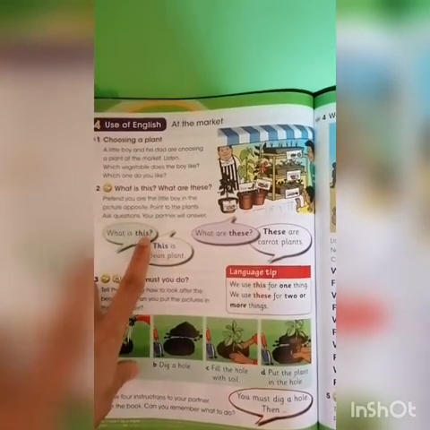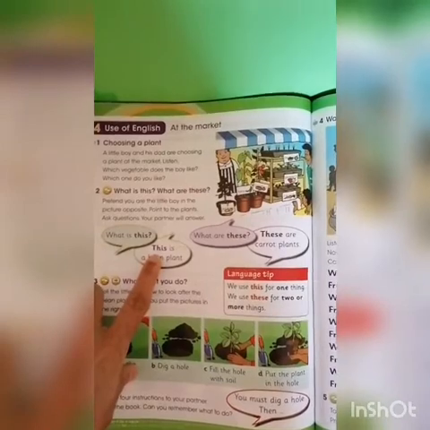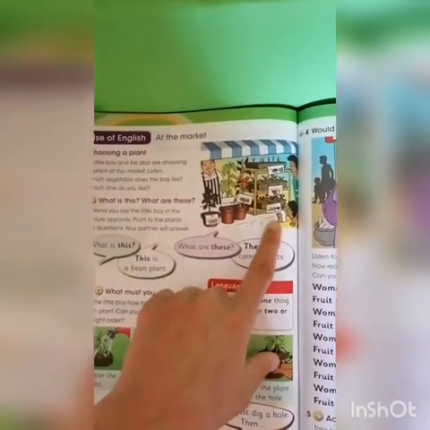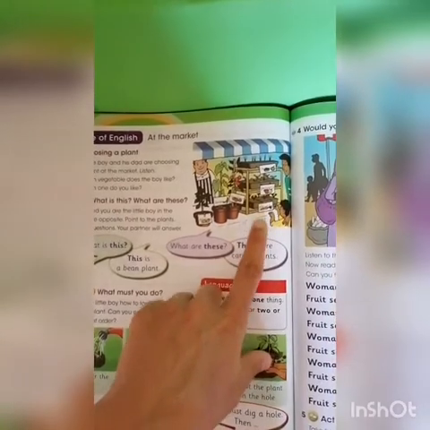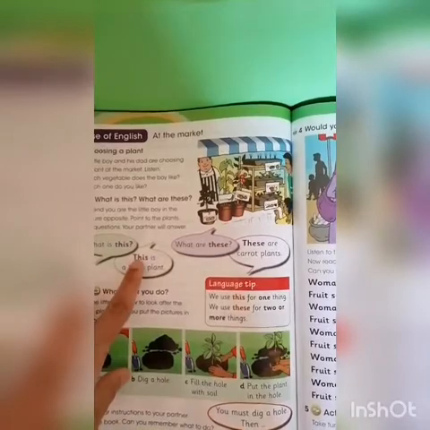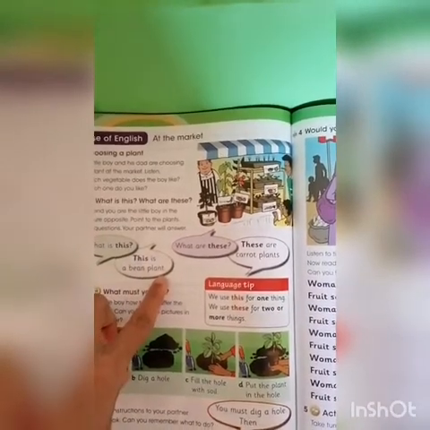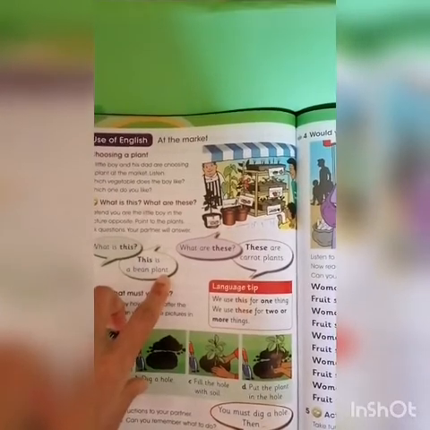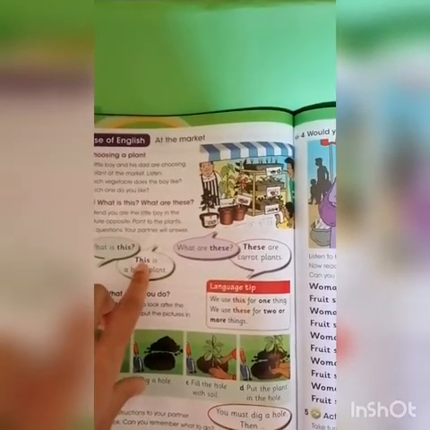Why did we use this? Why didn't we say these or that? Because the boy is near the plant, so he can touch that plant, so we say this. And the plant is one, so if we have one thing which is near, we use this.